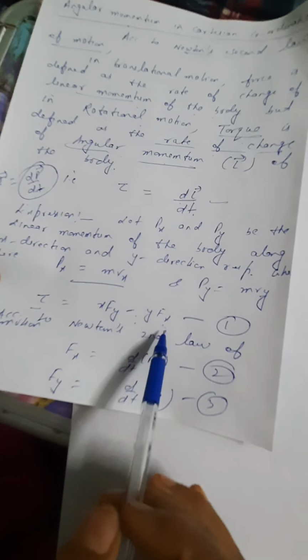Clear? Now put second and third in first. This is first, tau is equal to x Fy minus y Fx.